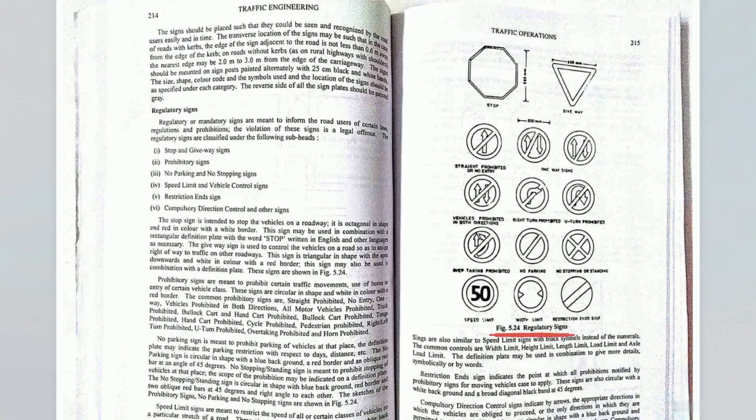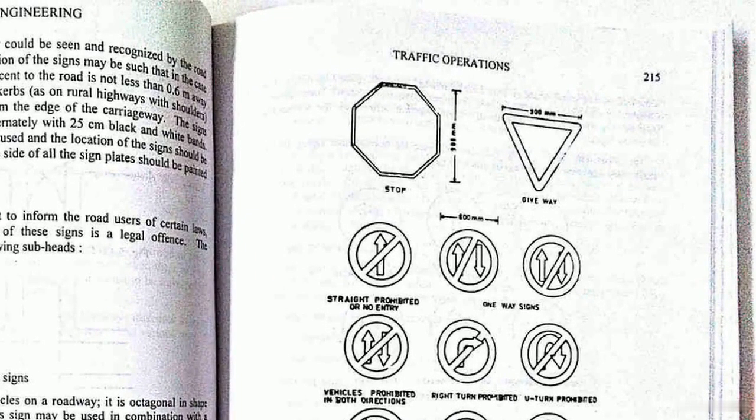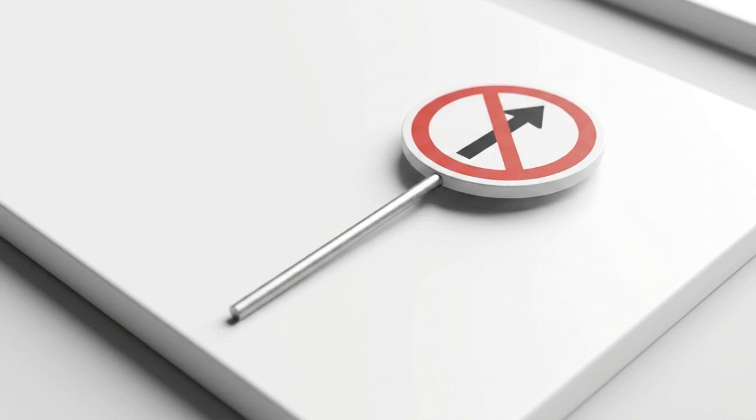Looking at this manual diagram of regulatory signs, we see the highest level of passive control. Violating these strict parameters is a legal offense. Notice the precise geometry. The octagon is universally reserved for stopping, while circular shapes with thick red borders designate absolute prohibitions, dictating exactly where a vehicle cannot enter.